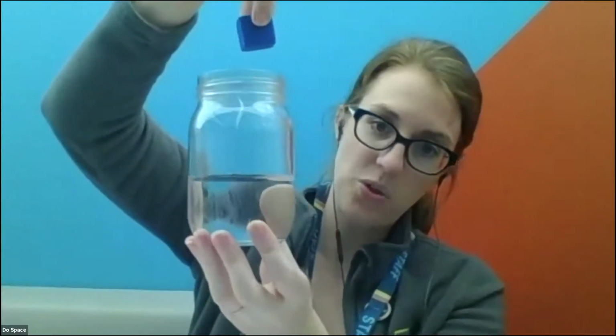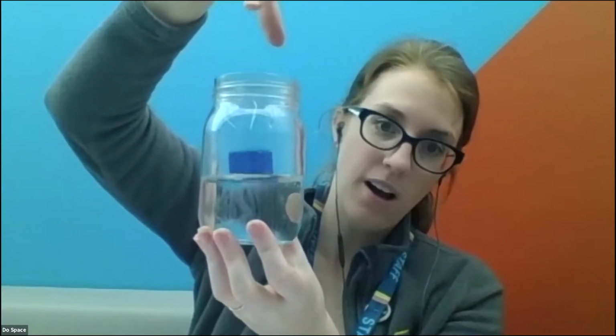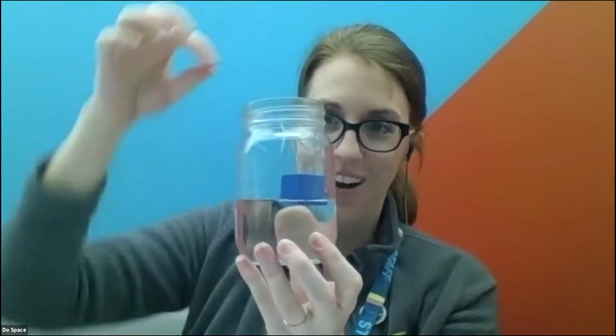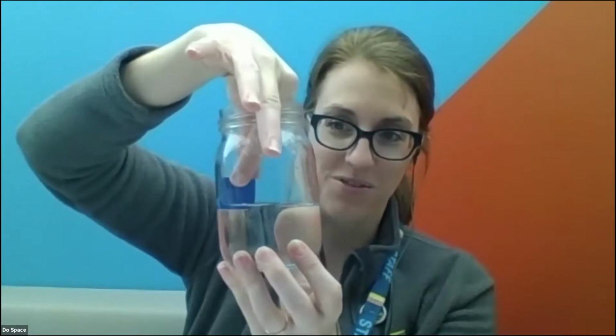So let's find out. Let's make our hypothesis. You tell the people that you're with, will this sink or will this float? And we'll find out in 3, 2, 1. Oh, it floats. How many of you said it was going to float? Our cube is floating.